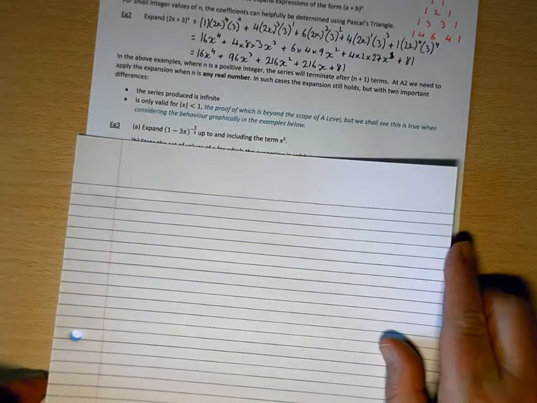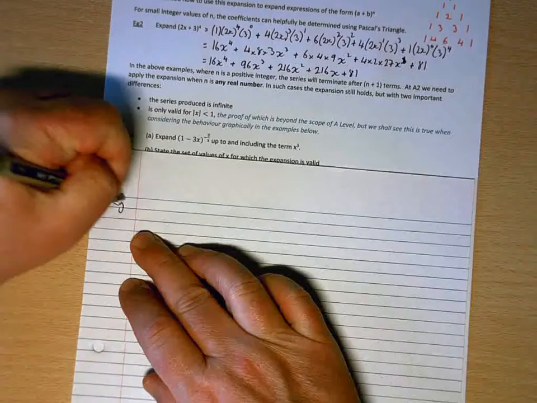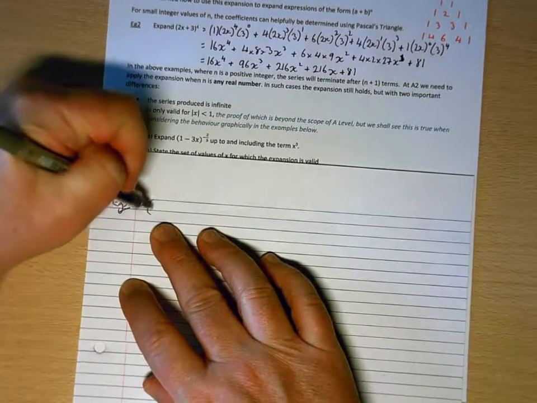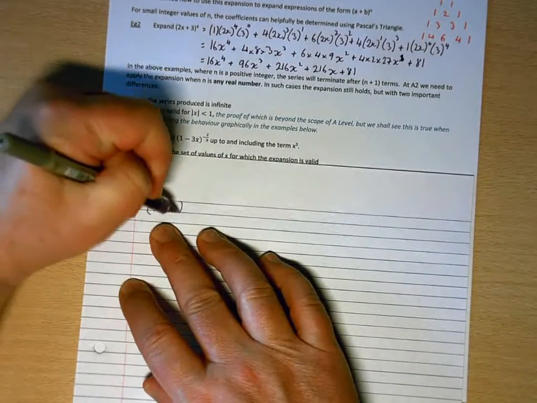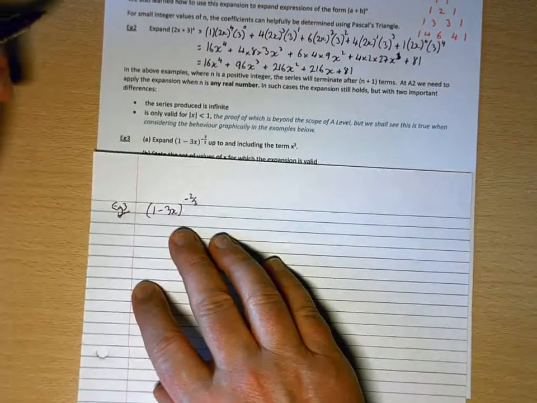Okay, so let's take a look at this first example. So Eg3. Expand 1 minus 3x to the -2/3.